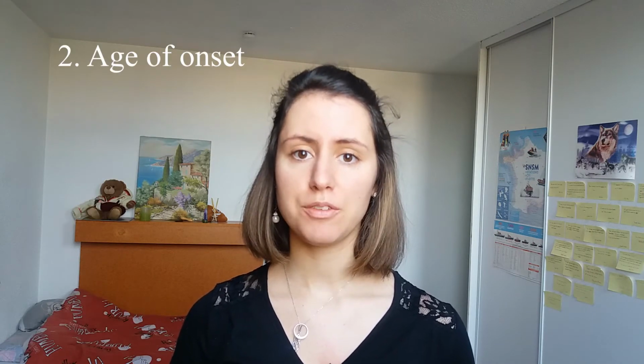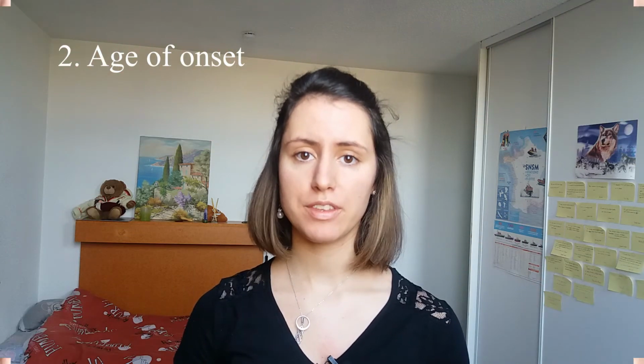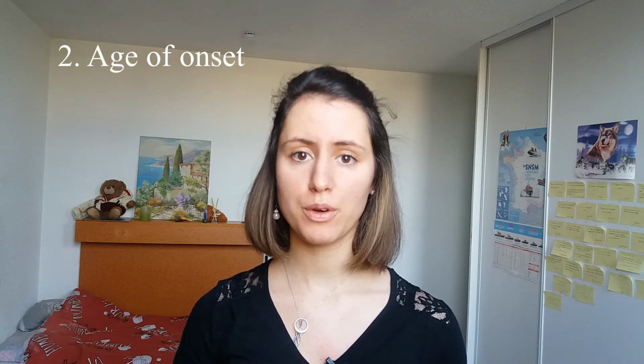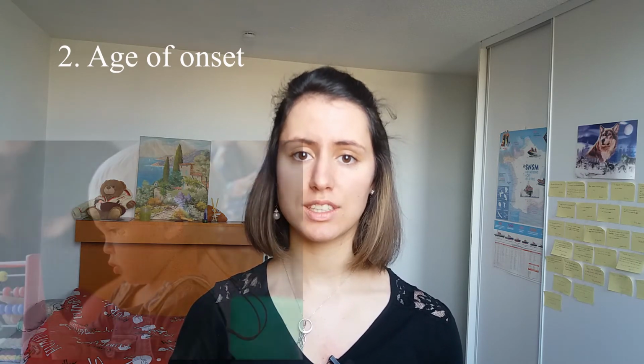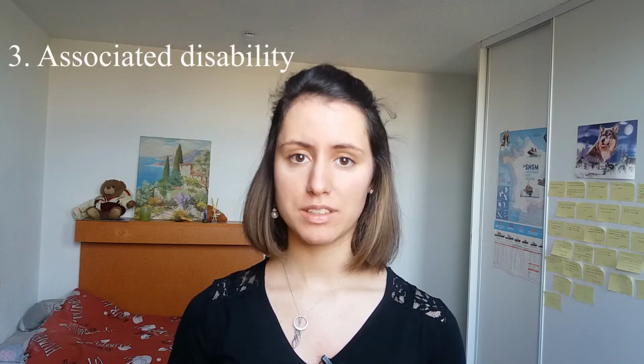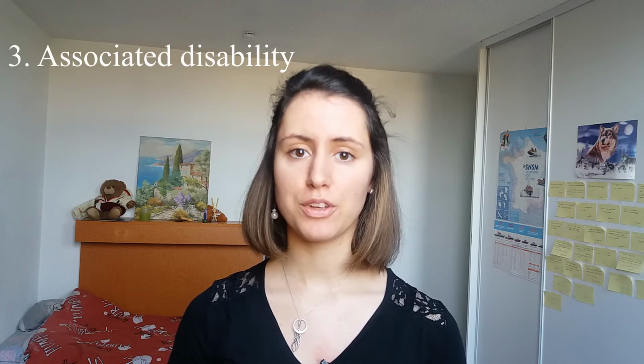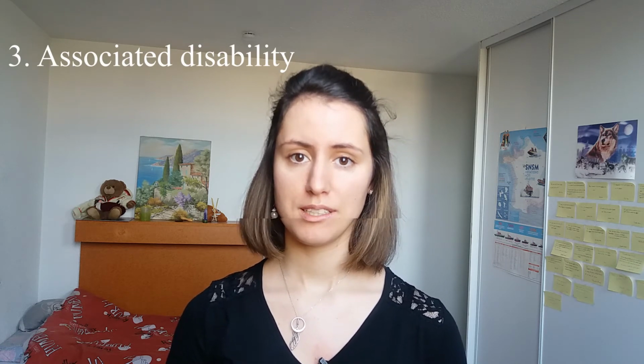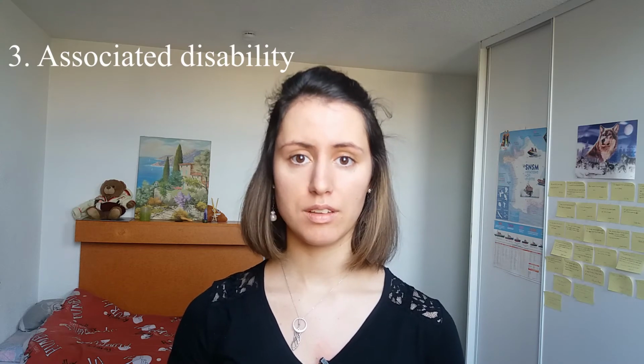The age of onset. It depends if it's before or after learning the language. If deafness occurs before the appearance of oral language, the child will have greater communication difficulties since he has no acoustic reference. And the third parameter is the existence of an associated disability: visual, mental, physical.